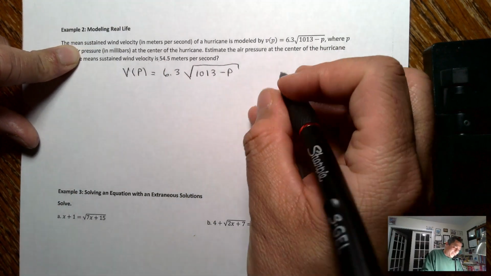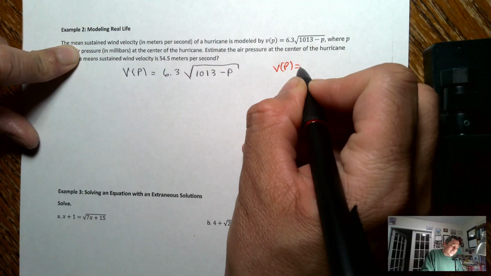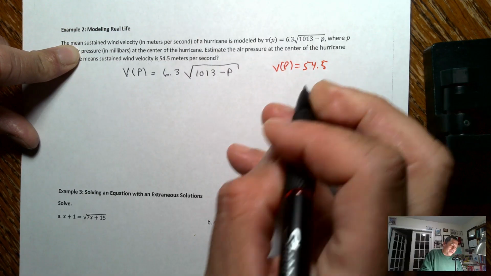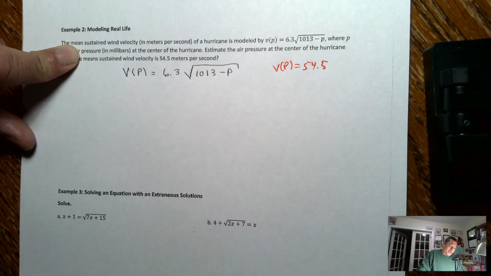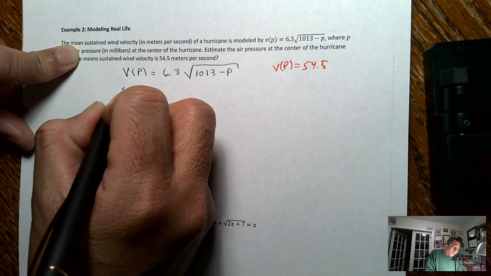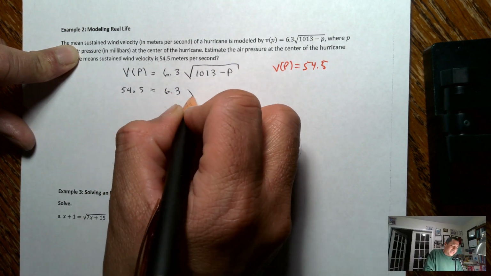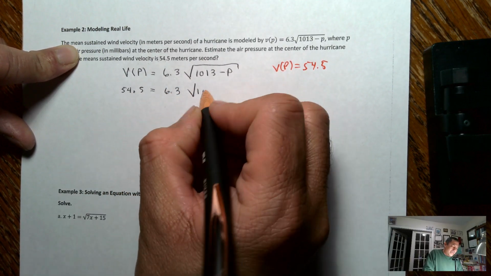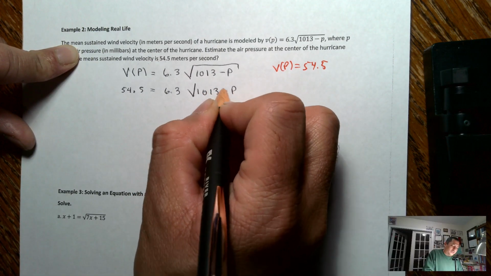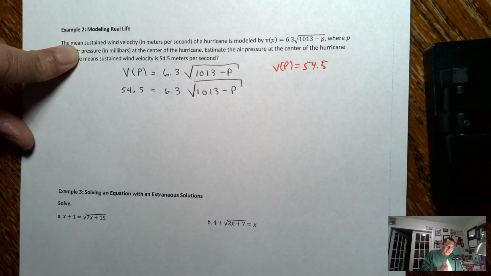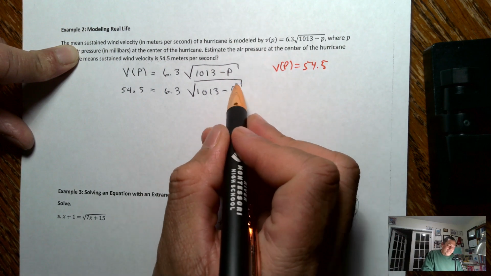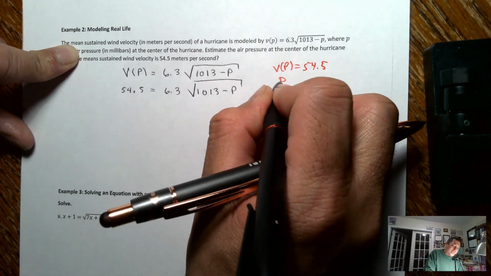This is V(P), so V(P) equals 54.5. So I'm going to make that substitution. So I'm going to have 54.5 equals 6.3 square root of 1013 minus P. Okay. Remember what they want? The air pressure. They want P.